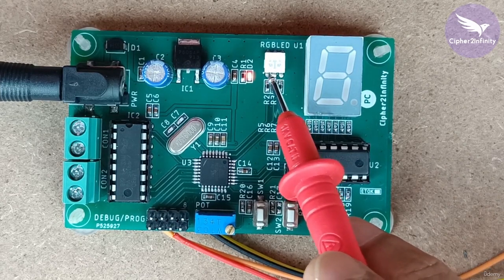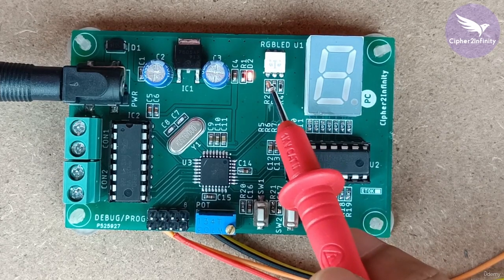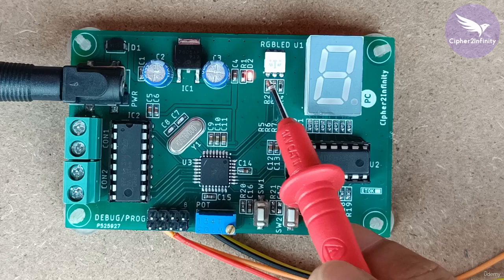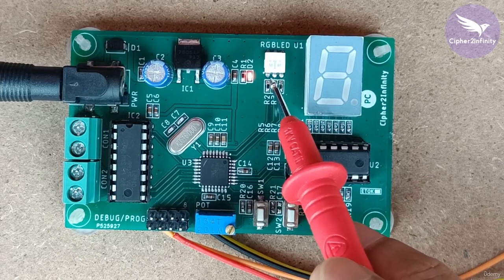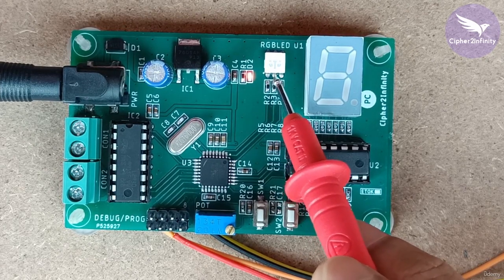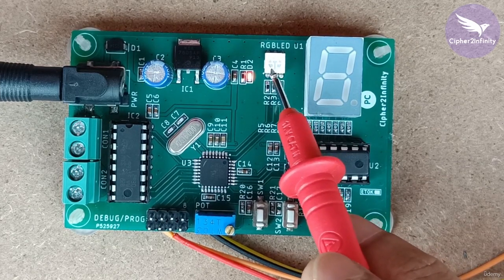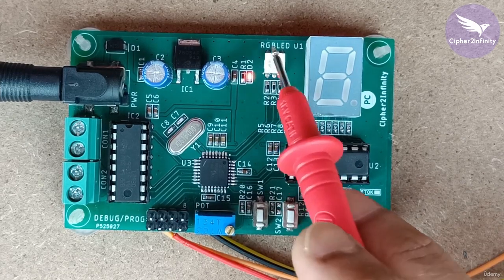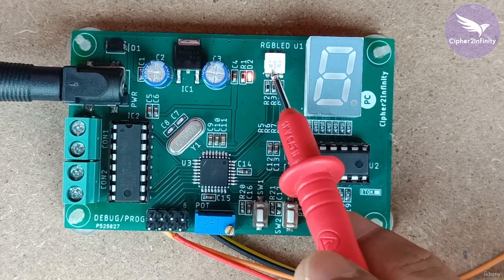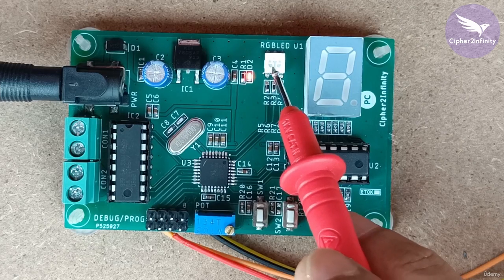Then the second point is, again, while soldering the RGB LED, you have to make sure that you are soldering quickly. Okay. So if you are trying to solder one of the pins of the RGB LED for a longer duration, then because of that, the glass which is there on top of this RGB LED may get cracked because of overheating. Okay. So that's the reason you have to solder the RGB LED quickly. Otherwise, the glass will get cracked, and because of overheating, again, you may damage the RGB LED.